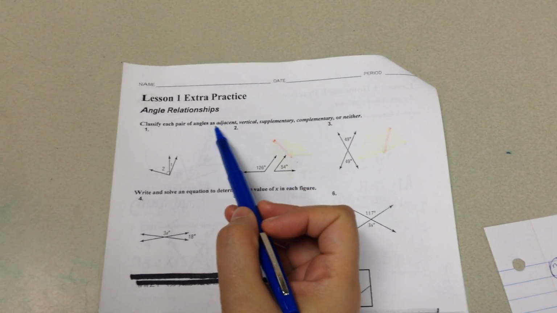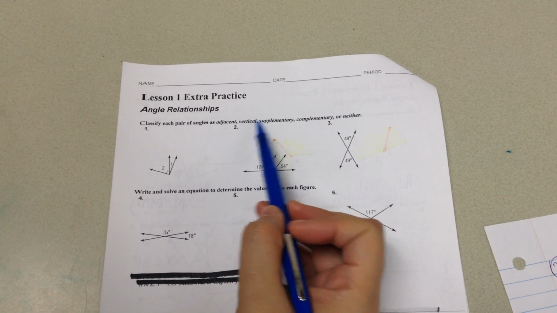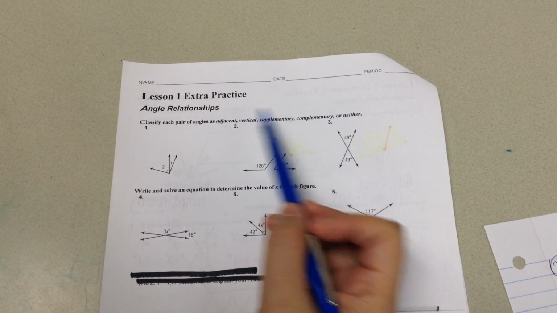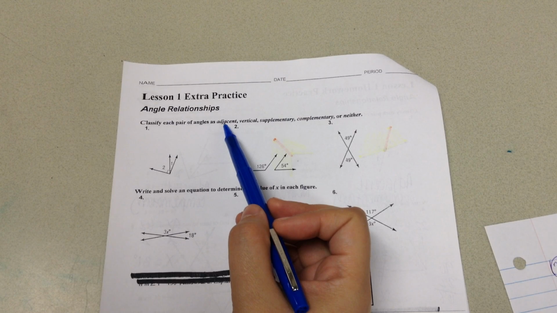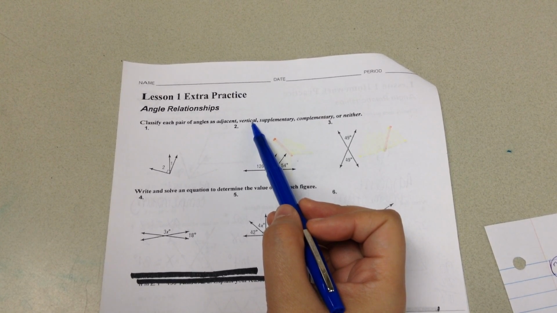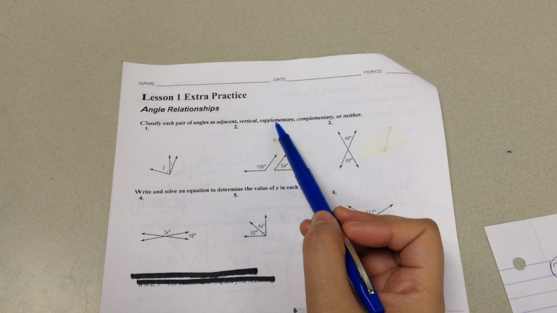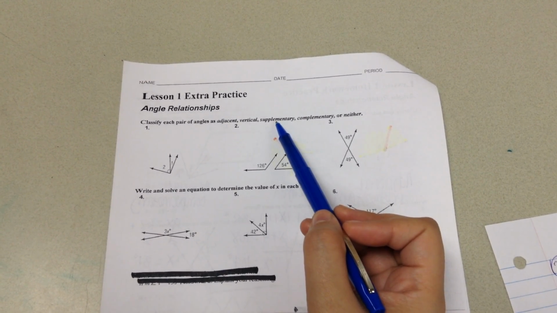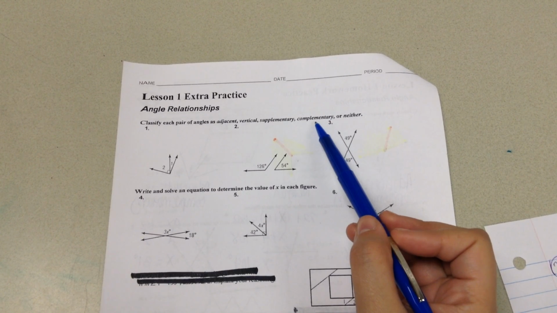So again, we have to classify whether it's adjacent, vertical, supplementary, or complementary. So adjacent means that they share a vertex and a side. Vertical means that they intersect and they are across from each other and they are congruent. Supplementary means two angles that add up to 180 degrees. And complementary is two angles that add up to 90 degrees.